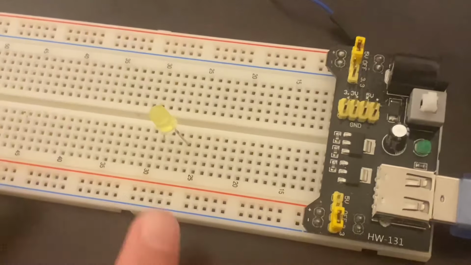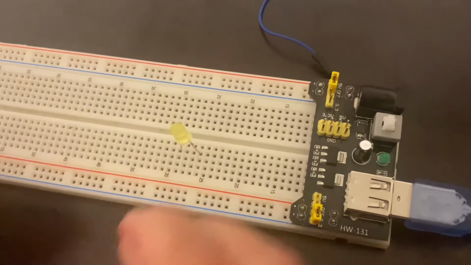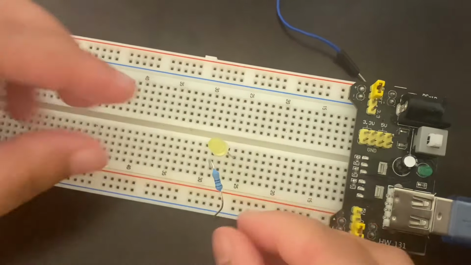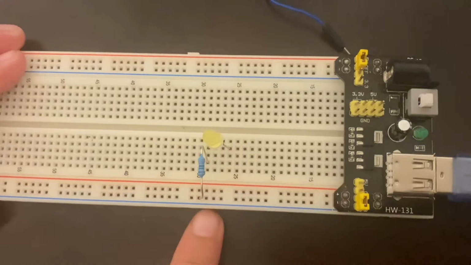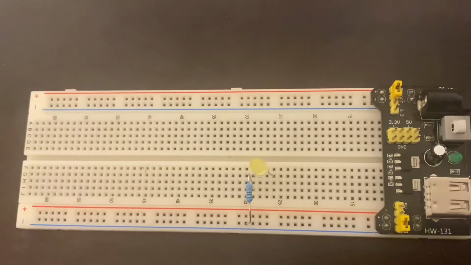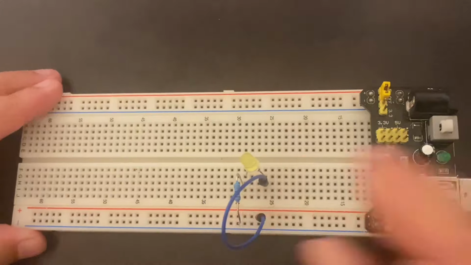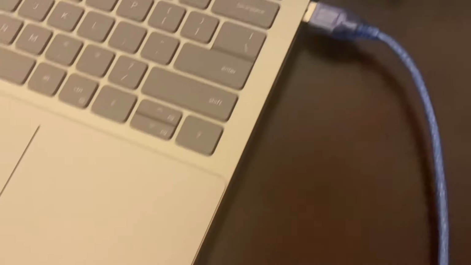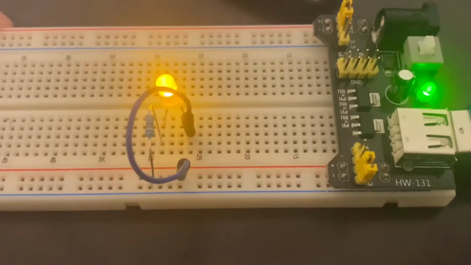The thing is, if you connect the cathode with the resistor, then because cathode is negative, if one end of the resistor goes to cathode, the other end will go to negative of the breadboard. Anode, the positive one, will go to the positive end. And then when I connect my USB to my computer, my LED lights up.